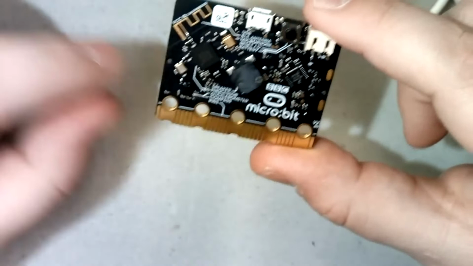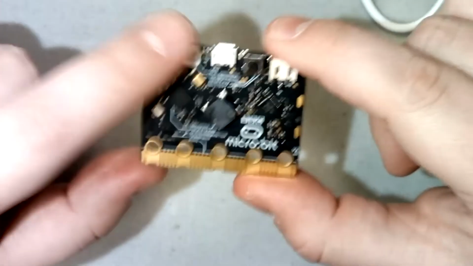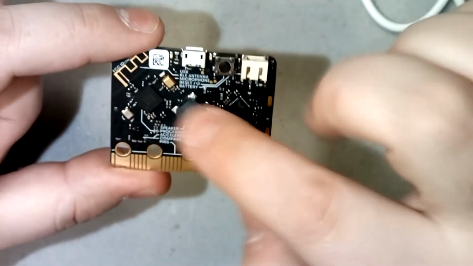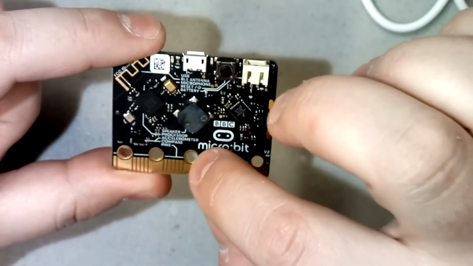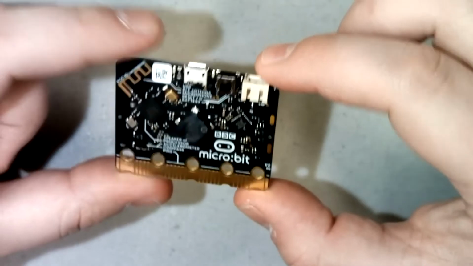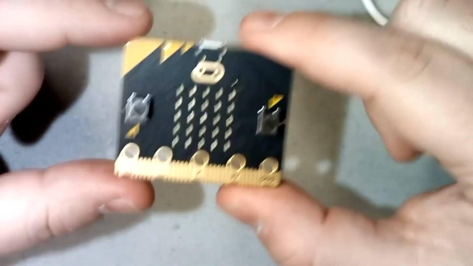And then there's a few different sensors here. There's a Bluetooth antenna and a radio antenna here. There's some speakers, there's different processors, accelerometers, compasses, all sorts of different stuff, all within this guy.